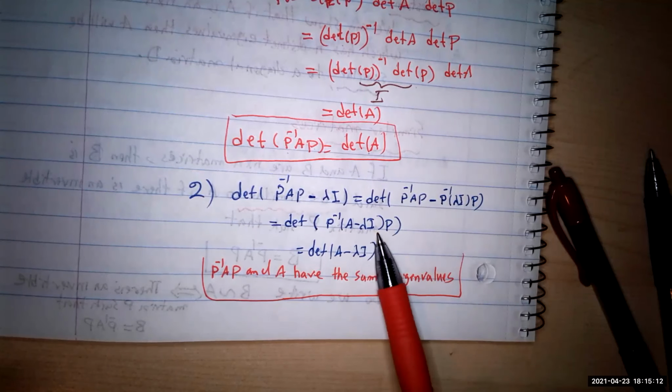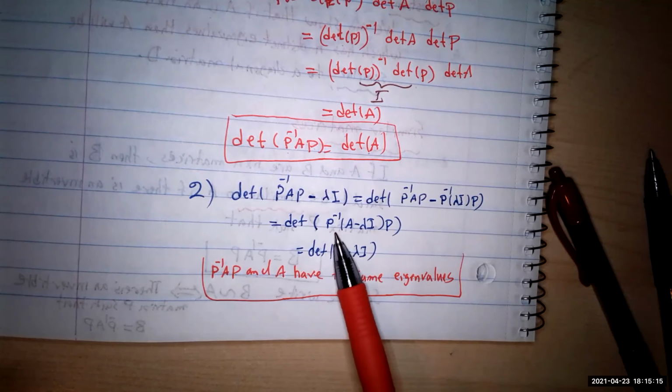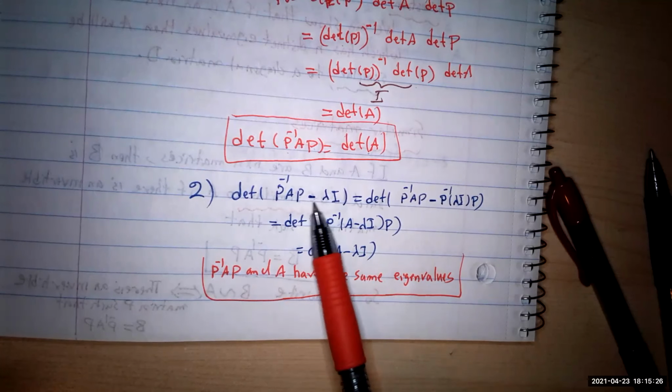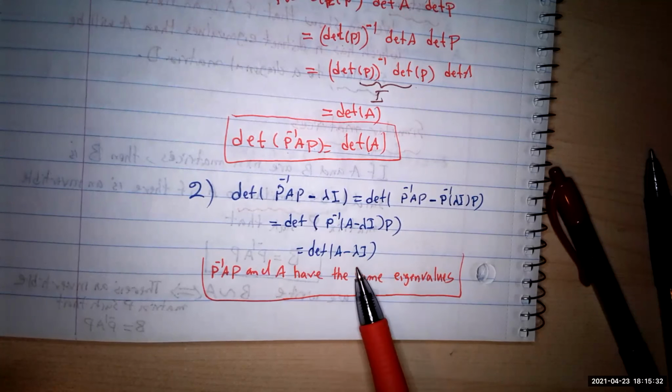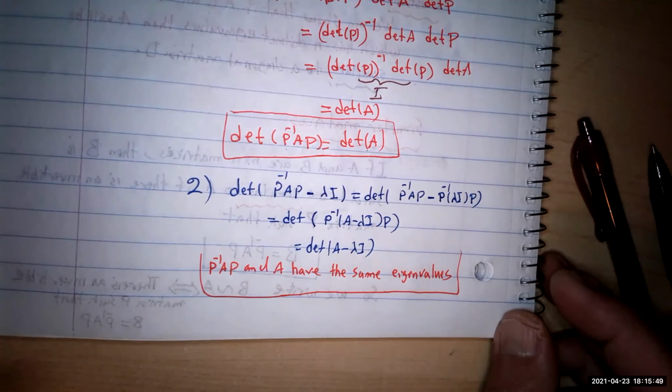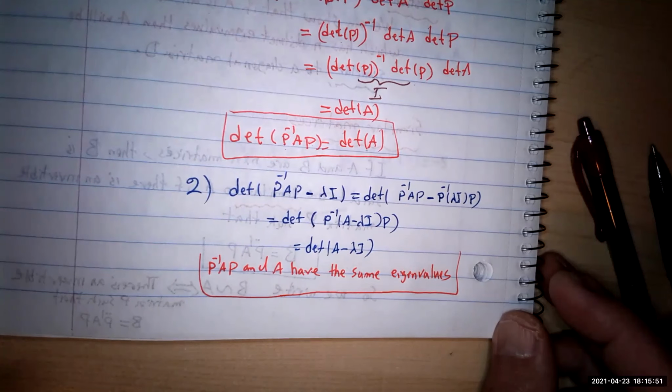So in between, I get A minus lambda I. The determinant of P inverse and P cancel, which gives you the determinant of the middle one, A minus lambda I. So as you can see, this equation gives you the characteristic polynomial of P inverse AP, and that gives you the characteristic polynomial of A. Since the characteristic polynomials are the same, this means you are going to have the same eigenvalues. It's a nice observation and helps you for those problems that you have.